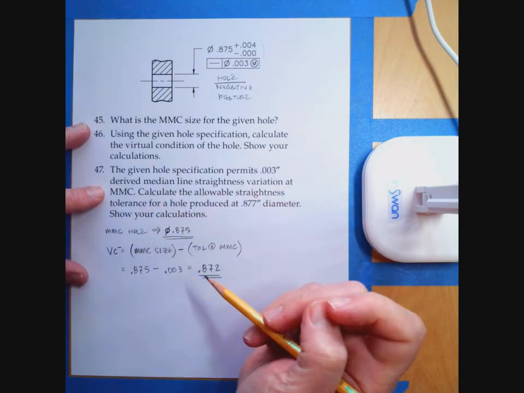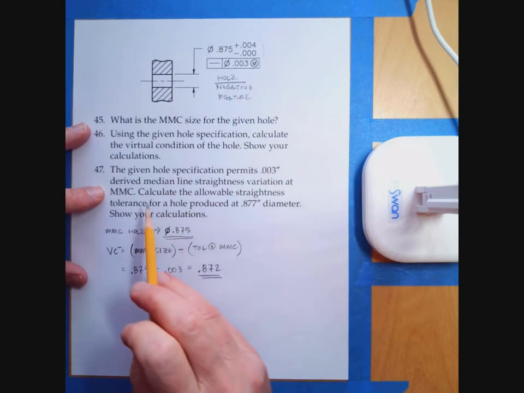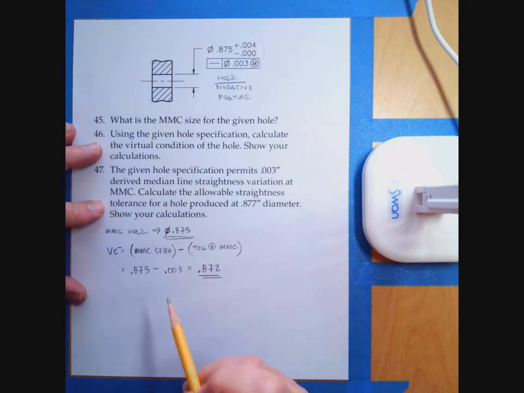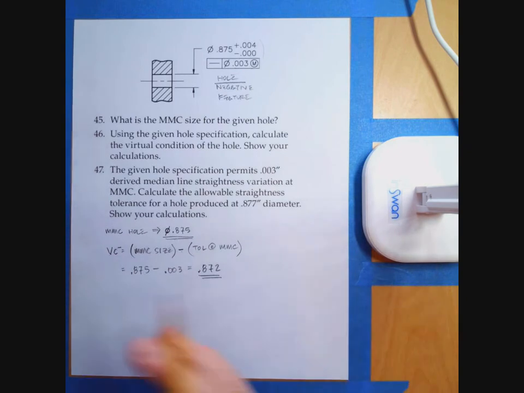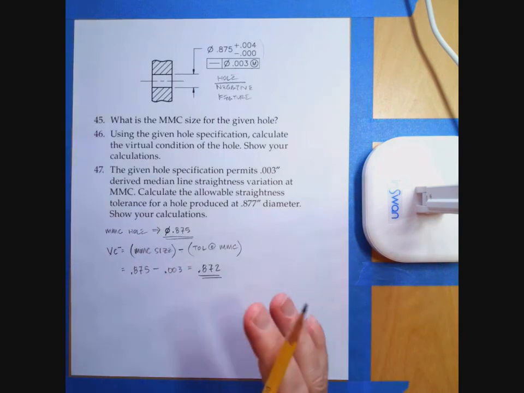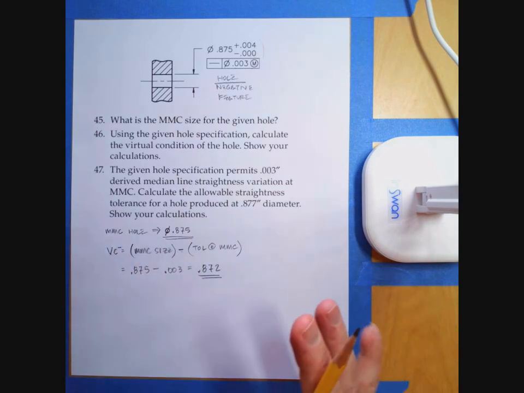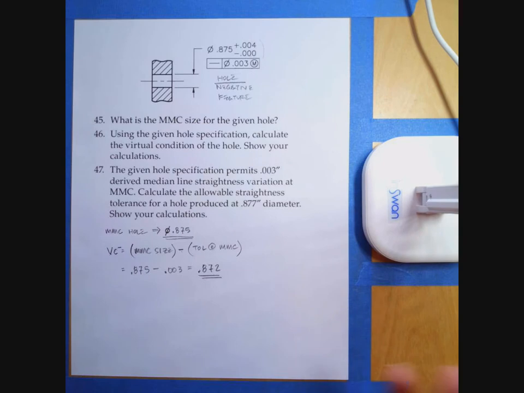Now finally, it says the given hole specification permits 3 thou derived median line straightness variation at MMC. Calculate the allowable straightness tolerance for a hole produced at 0.877 diameter. Show your calculations. Now for this, I could do the calculation just in a single little equation, but I feel like that hides what's going on.